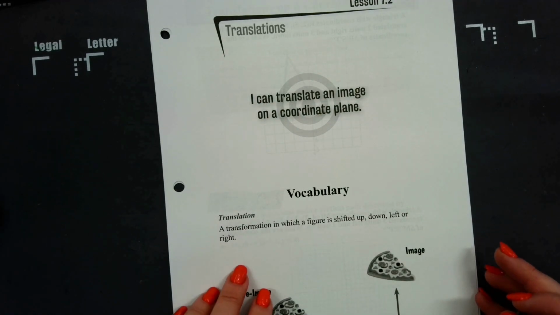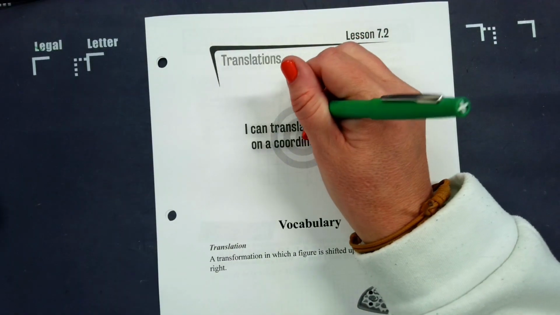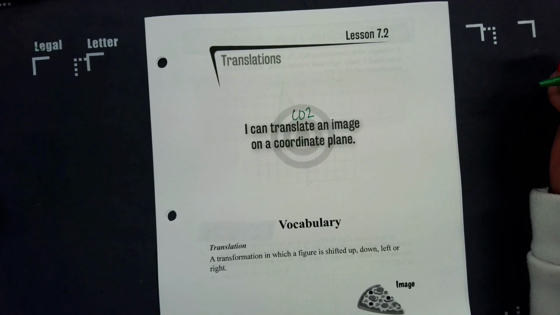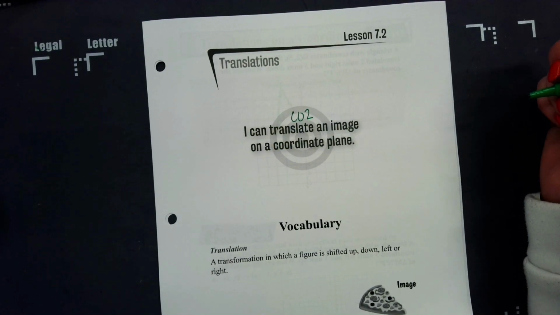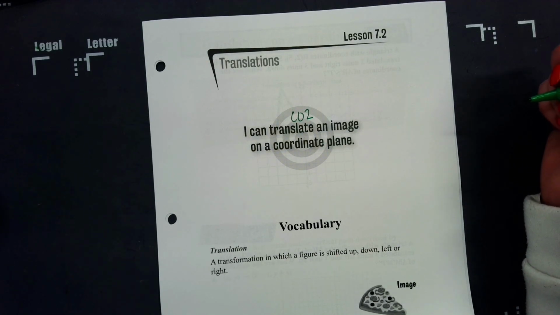All right, so this is CO2. I can translate an image on a coordinate plane. What does the standard XY coordinate plane mean? On the graph. Where are we going to see that? Where are we going to see that verbiage? On the what? ISASS.